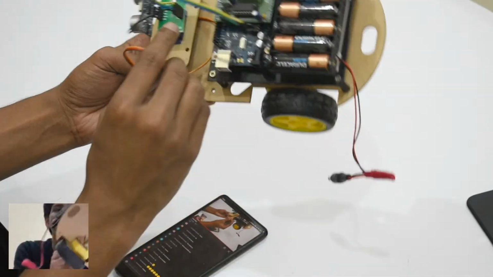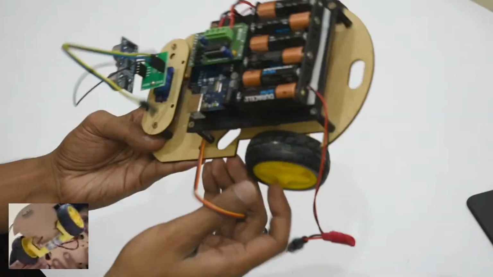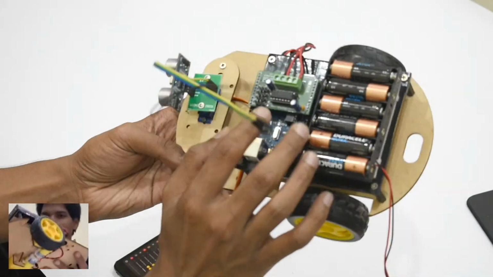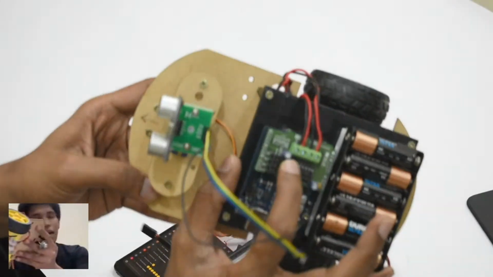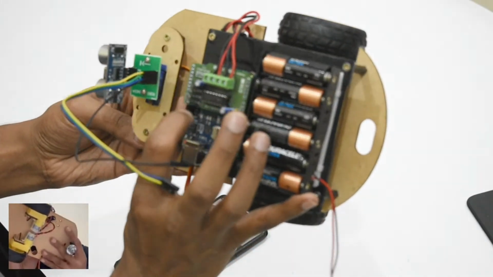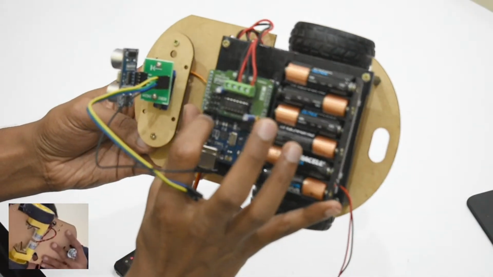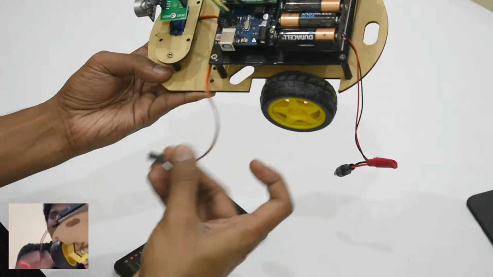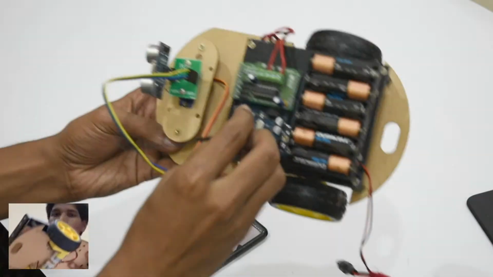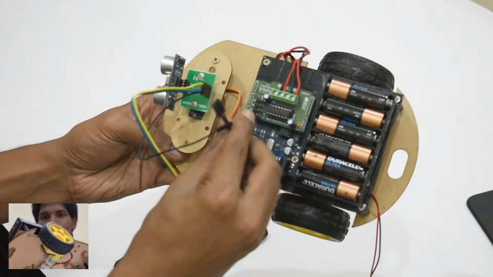Okay, so in the last session I had shown all of you that the motor shield here has multiple rows of these 3 pins. All of these pins are ground, 5-volt supply, and data pins. So you just have to attach the servo to these 3 pins of your motor shield.